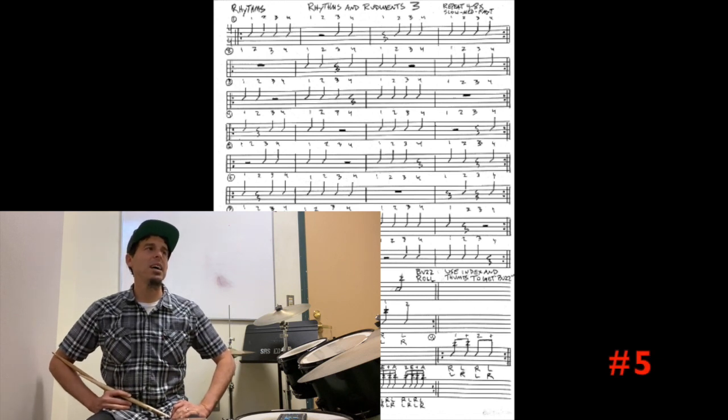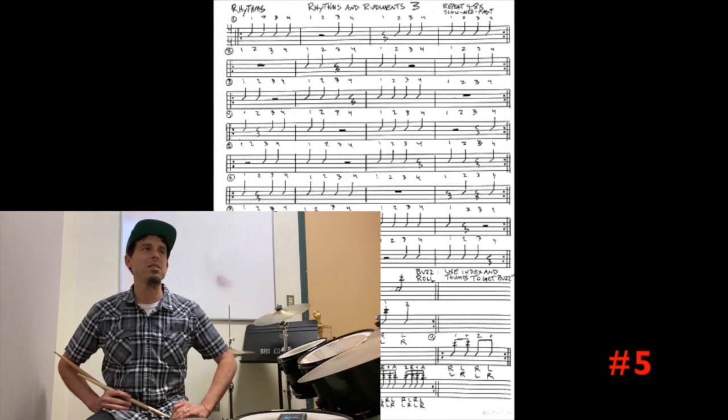Okay, let's take it to number 5. We're going to start off with a half note rest on bar 1, and we'll play quarter notes on beats 3 and 4. Bar 2 has quarter notes on beats 1 and 2 with a half note rest for beats 3 and 4. Bar 3 has quarter notes on beats 1, 2, and 3 with a quarter note rest on beat 4. And then bar 4 has quarter notes on beats 1 and 2 and a quarter note rest on beat 3 with a quarter note on beat 4.